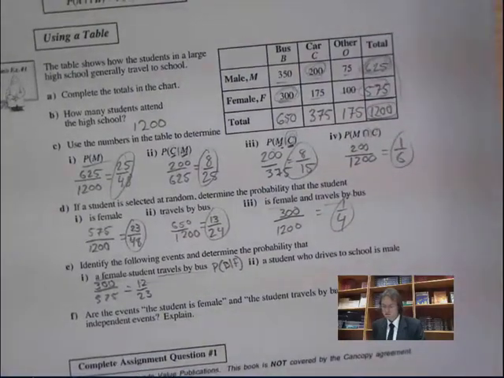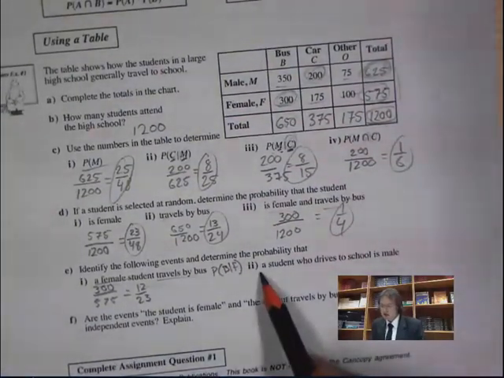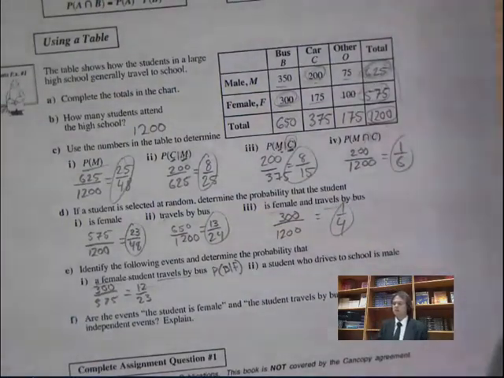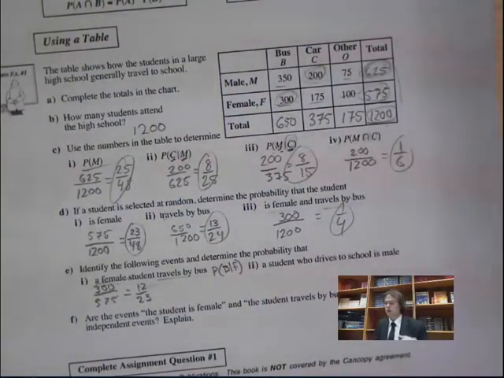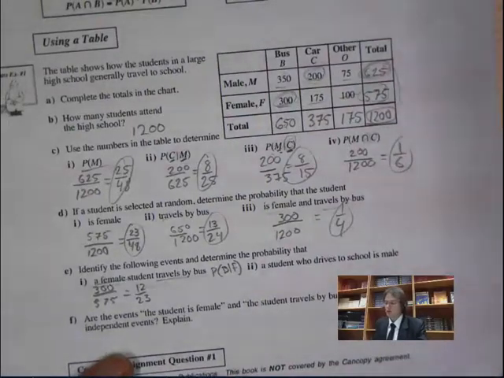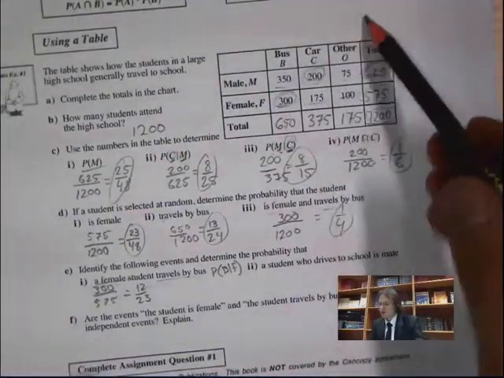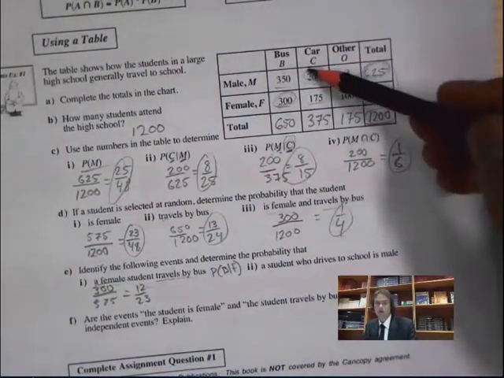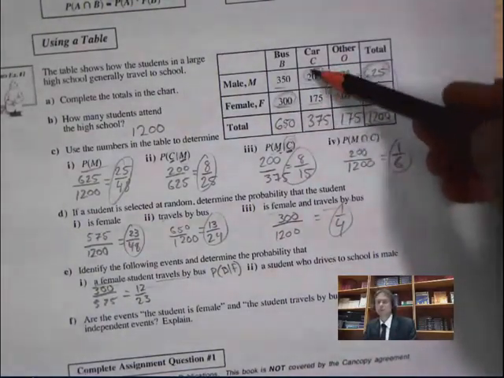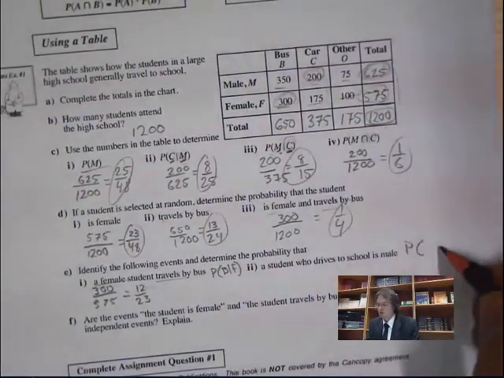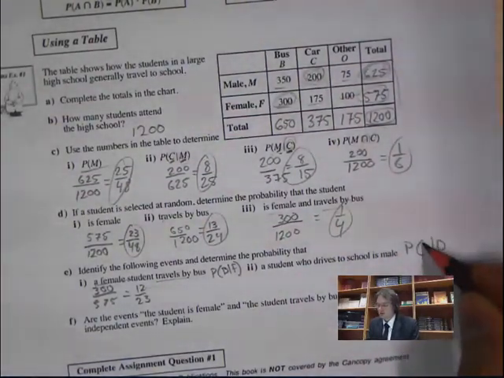Alright? Now the next one says, a student who drives to school is male. First of all, we're looking at students who drive. Driving to school, that's going to be the car right here, so that's out of 375. In other words, we're doing student who drives is male.